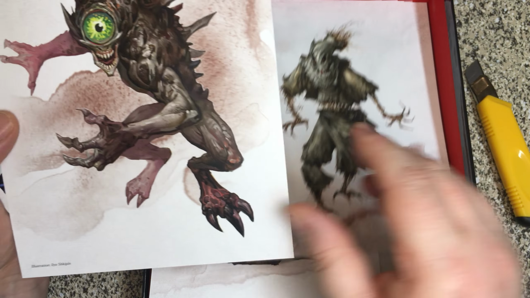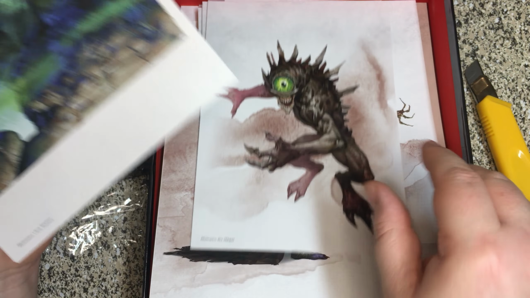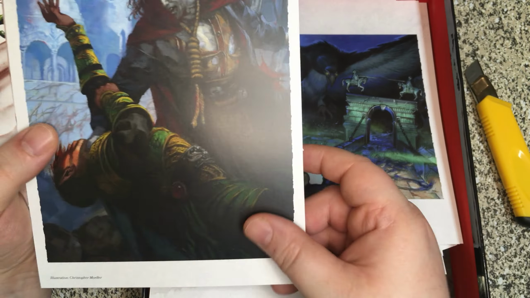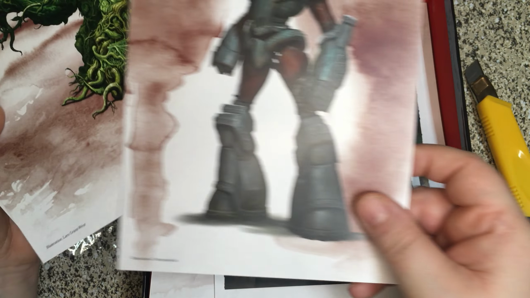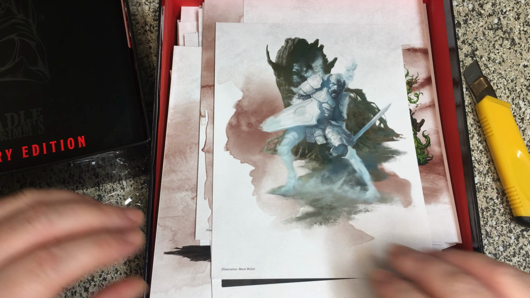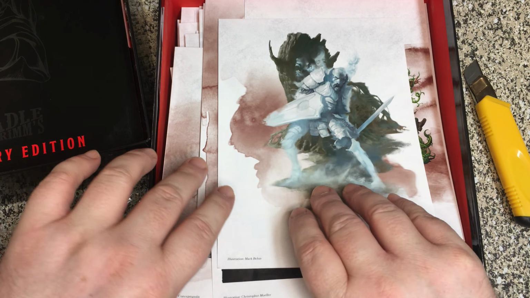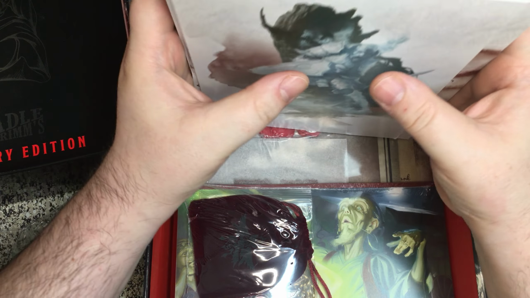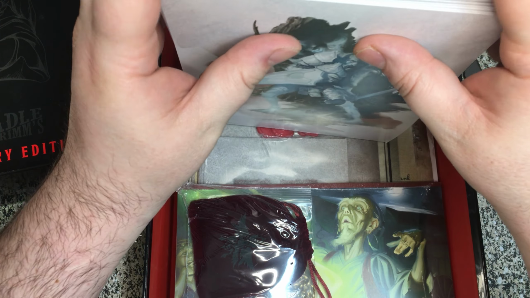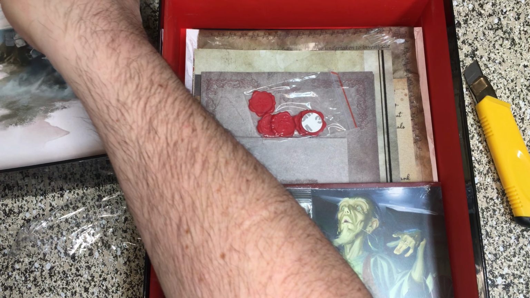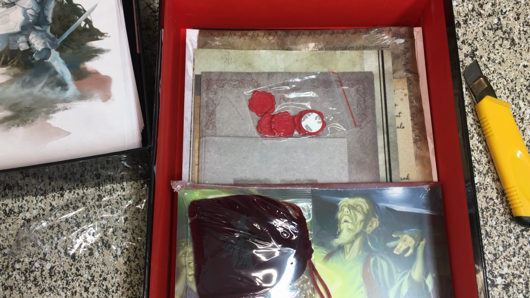So yeah, oh my. A Nothic. Okay, a Revenant. So there we are. That is all of the encounter cards and the artwork that you receive. Again, all of it beautiful detail with stat blocks on the back. Very nice. Very nice.